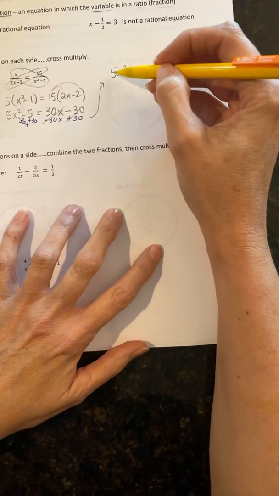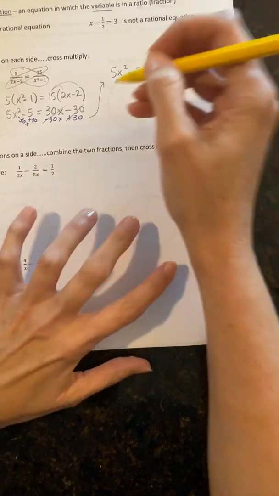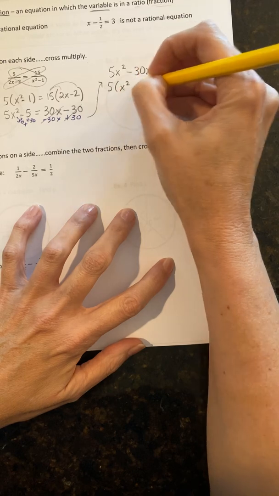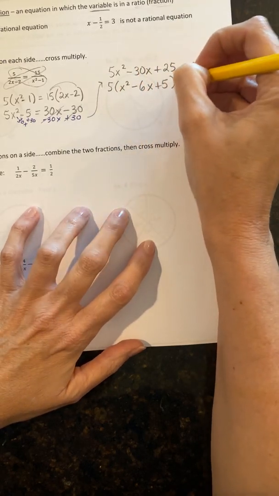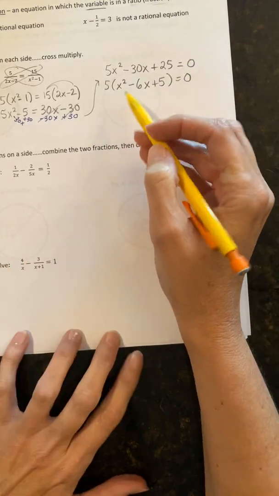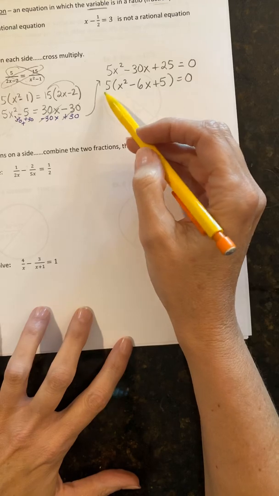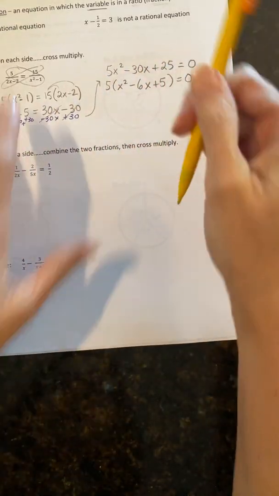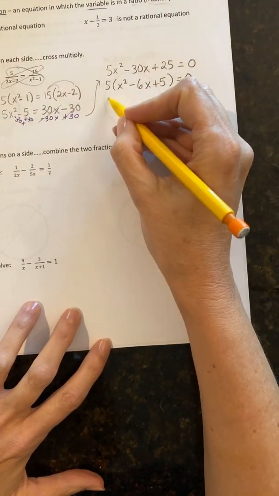Okay, notice they all are divisible by 5, which makes this an easier question. I can factor out the 5. x squared minus 6x plus 5 equals 0. Now I'm solving, so that 5 is like it's gone because you can divide that side by 5 and divide this side by 5. I'm not going to write that, but you can get rid of that 5 by dividing both sides.